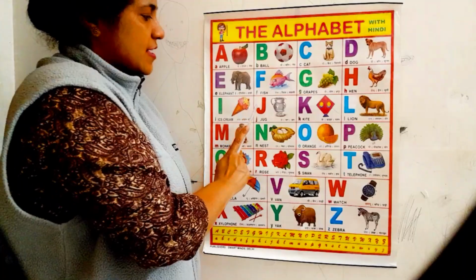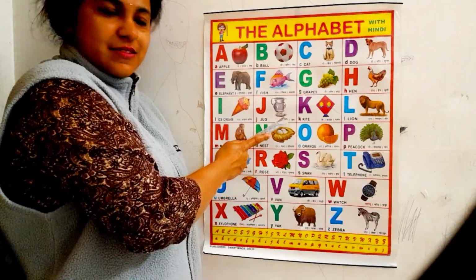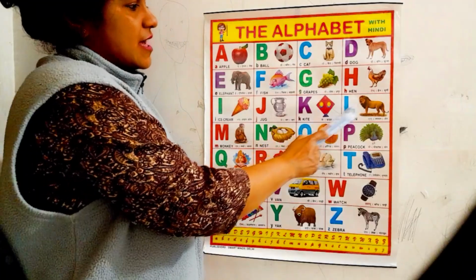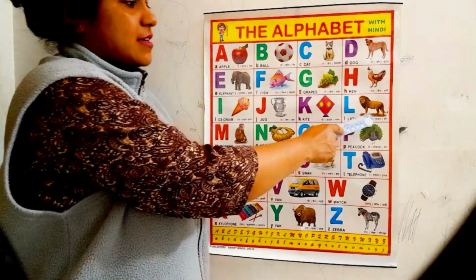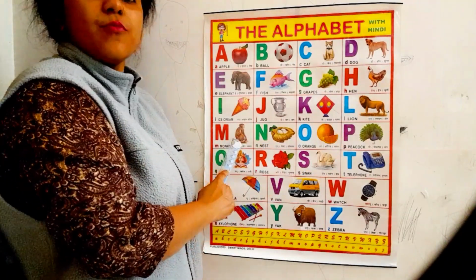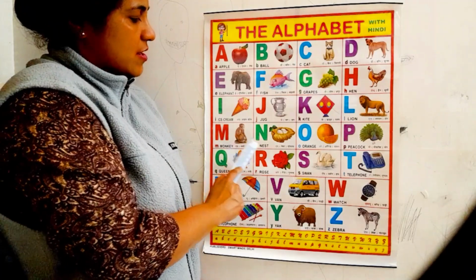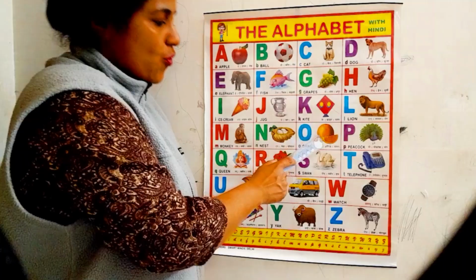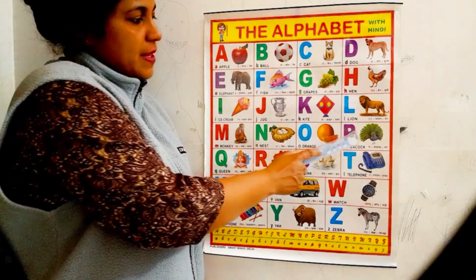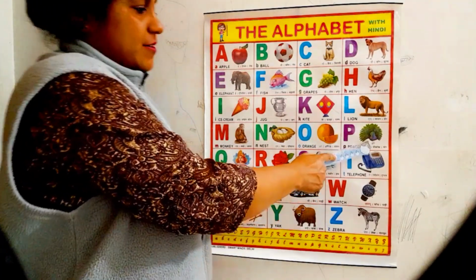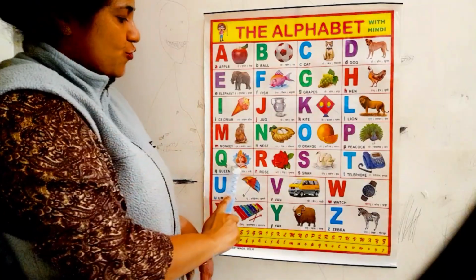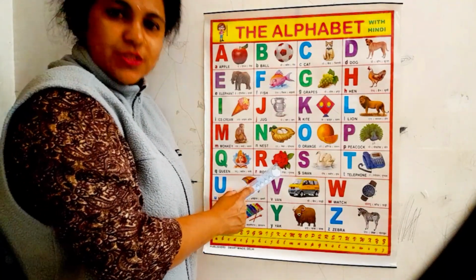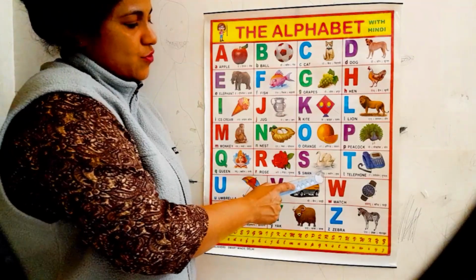J for jug, K for kite, L for lion, M for monkey, N for nest, O for orange, P for peacock, Q for queen, R for rose, S for swan.